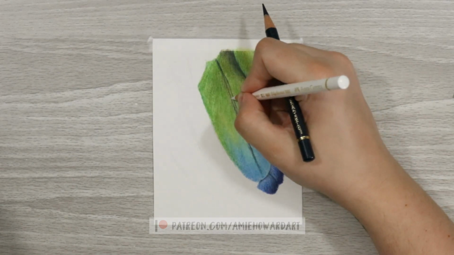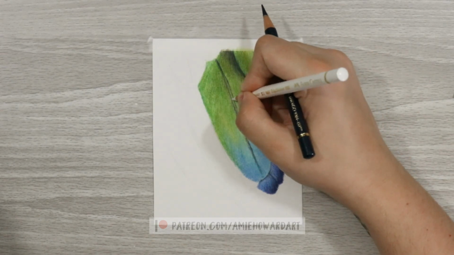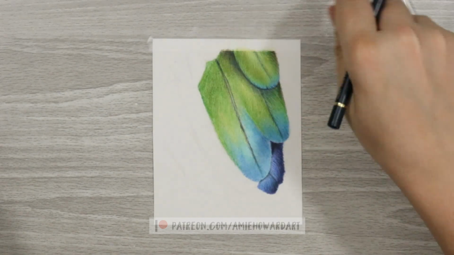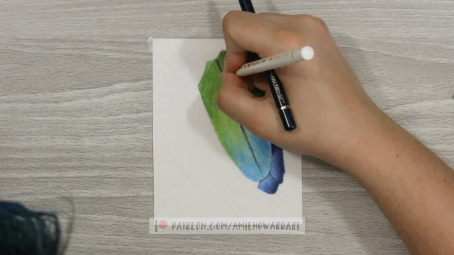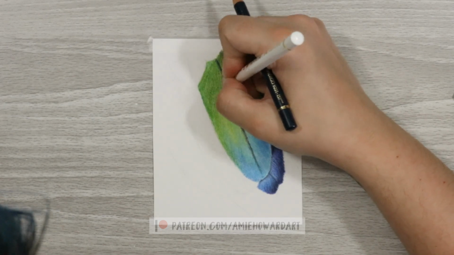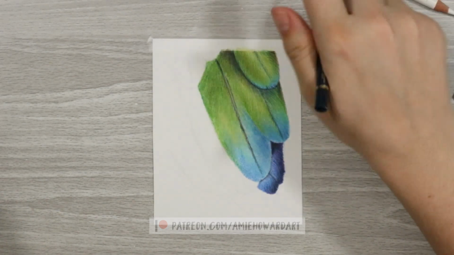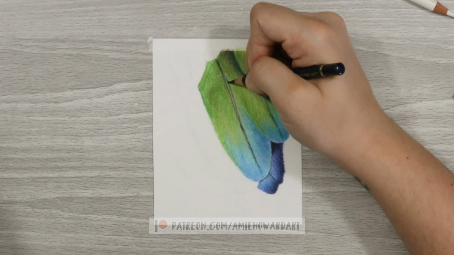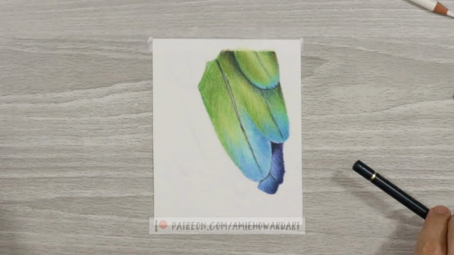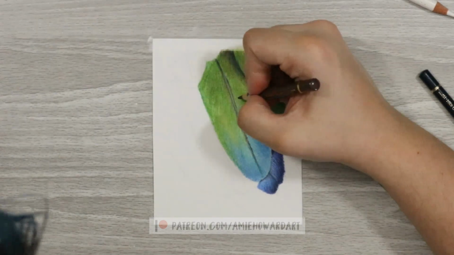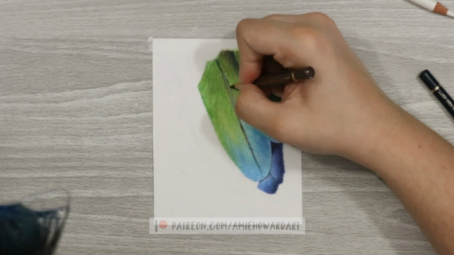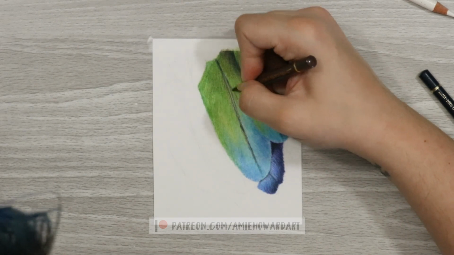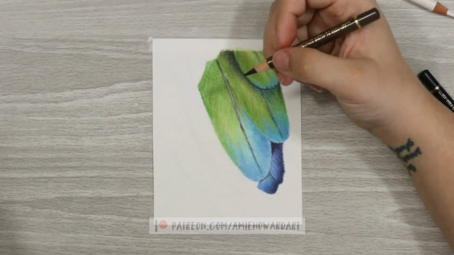And down the middle there is a little bit of a highlight as well, so we're going to add that in just by using a hard pressure on the white pencil. Then we can start to add in some of the shadow. So I'm just using the walnut brown on this side, on the right hand side, just to shade that in there.